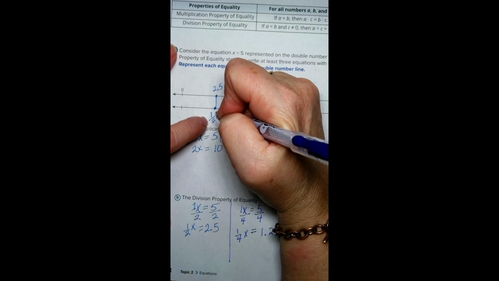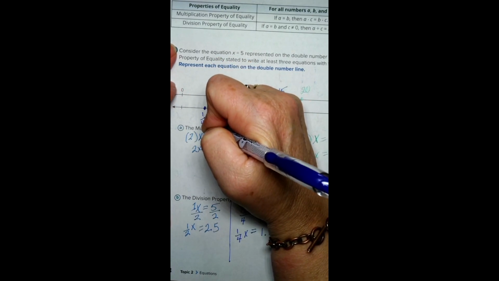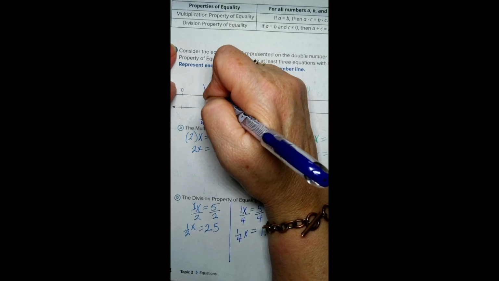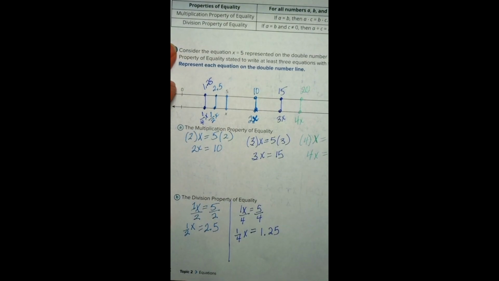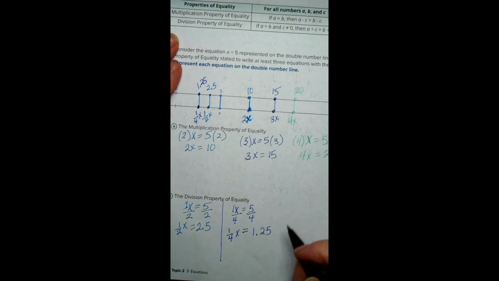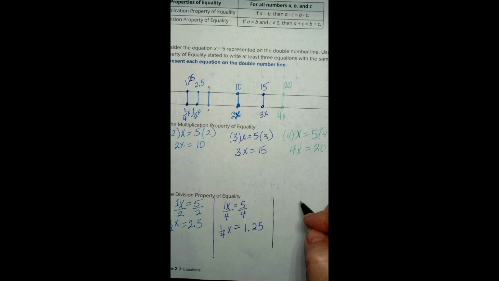So basically it's half of the half, so it'd be about the same distance away. So we have 1/4 x equals 1.25. And then I probably didn't space it out correctly. That's okay. It doesn't have to be perfect, guys.